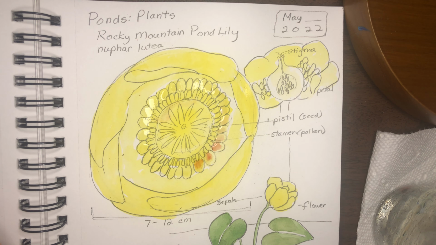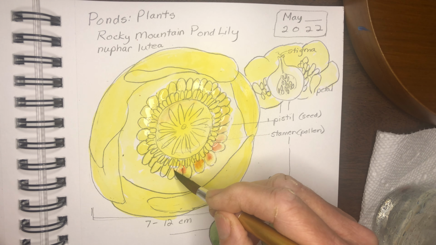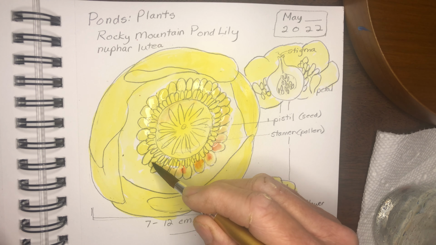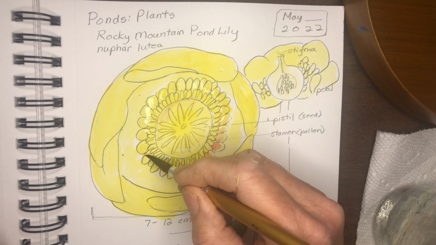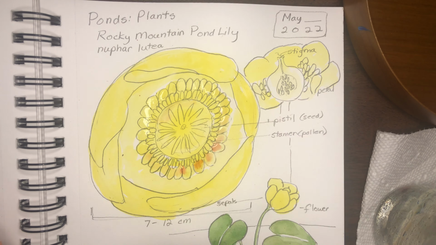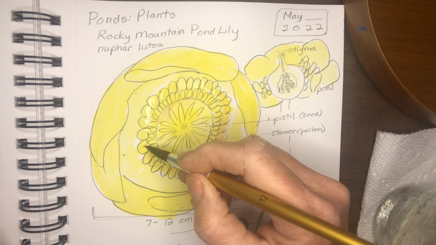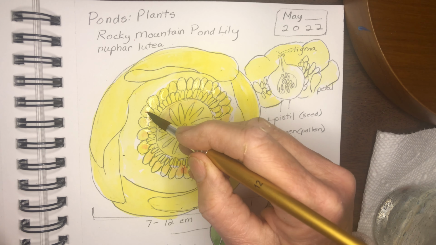And then take some of that orange from your palette and just kind of drop some in there. Not on the stamens, which have the pollen, but on the petal part. You could just add that to your pond lily flower.